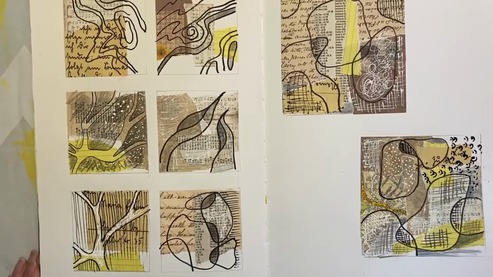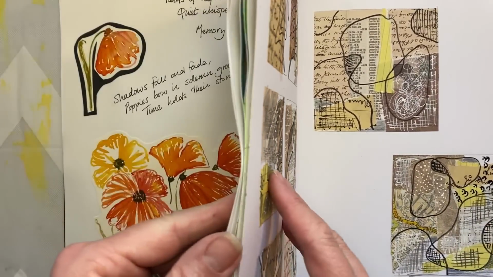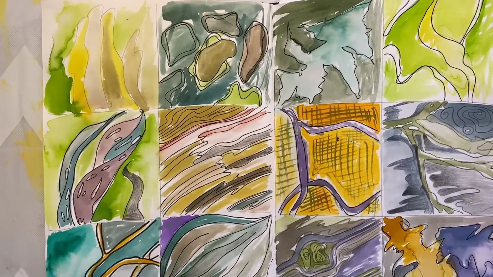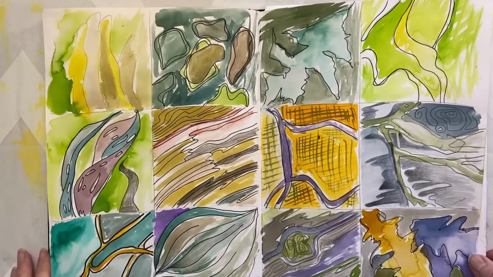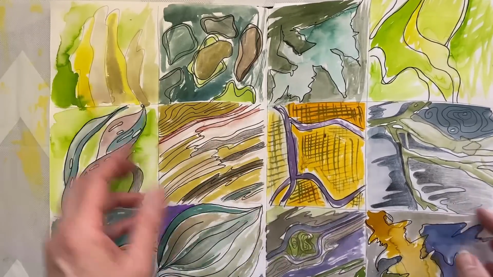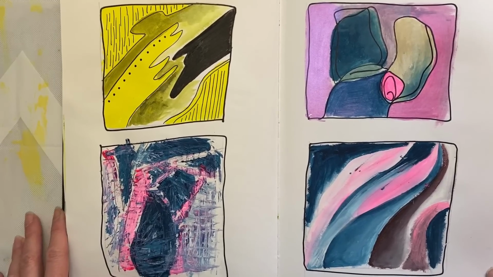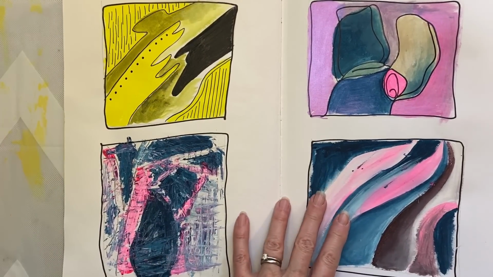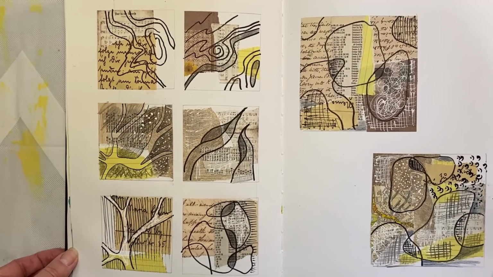So let's have a look at all that we've done in this tutorial. So starting off with the watercolours and the lines, sort of pull that up again. Some of these I've worked on, some I might come back to, and then working with the acrylic and the pens, using different ways, different methods to put the acrylic on, and then finally some collage.